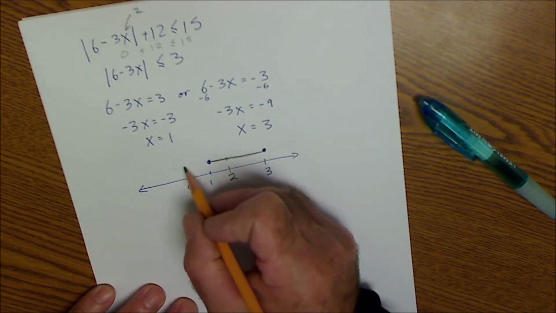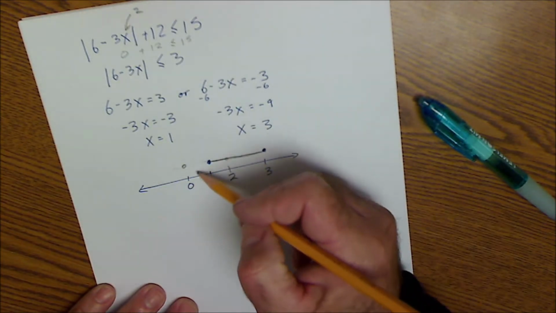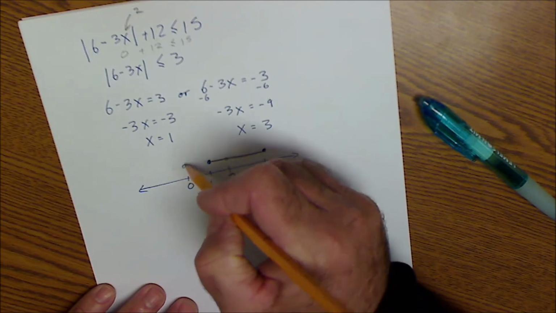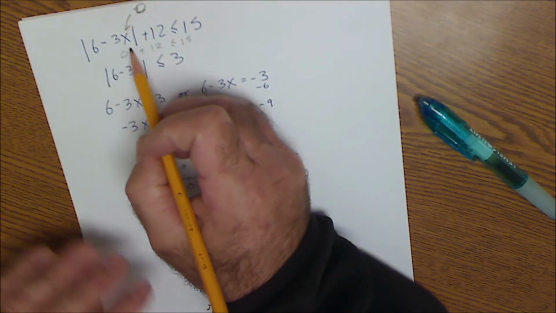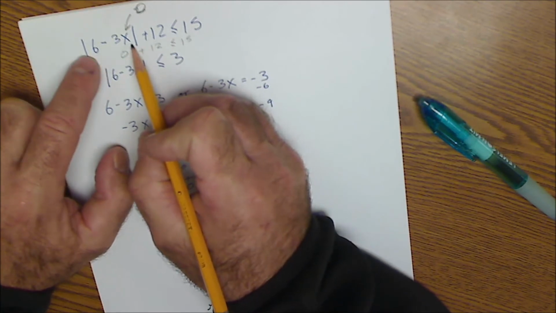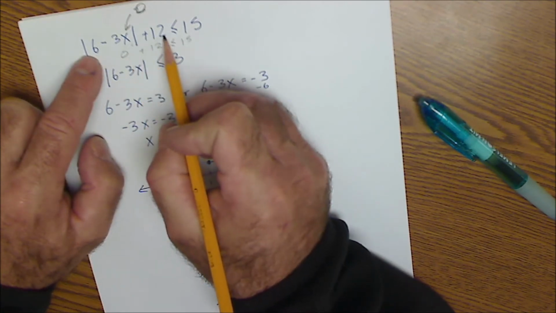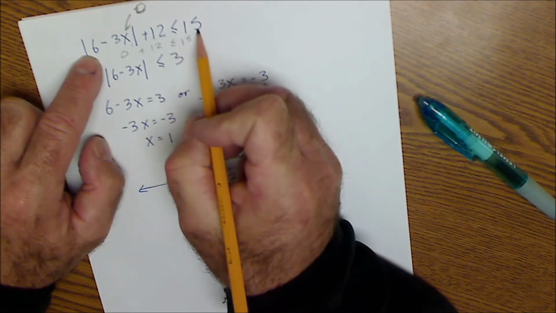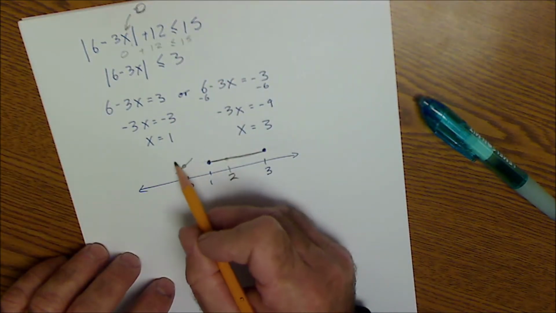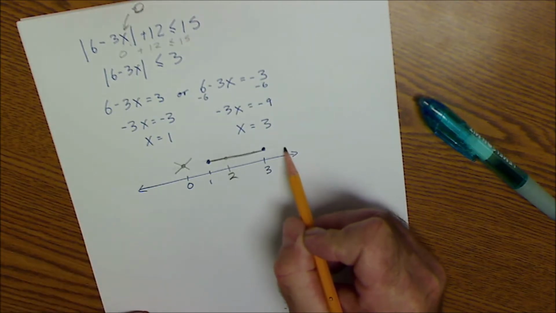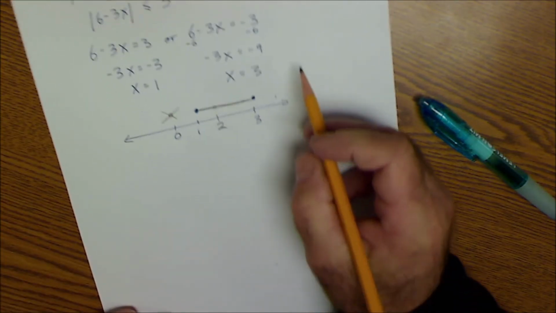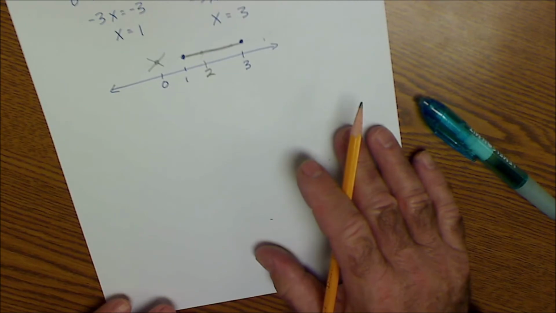I could do another check, like I'll try 0 here. I'll take 0 and plug it in here. 6 minus 0 is 6. Absolute value of 6 plus 12 is 18. Is 18 less than or equal to 15? It is not. That is not in my solution set. And I could pick another value out here. So that is 16, solving one variable inequalities.